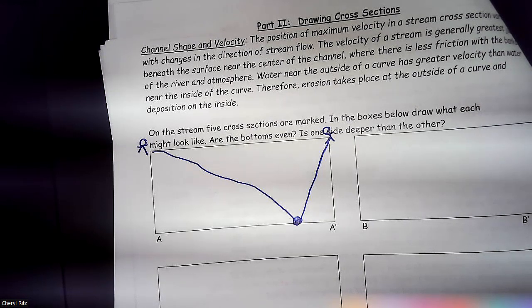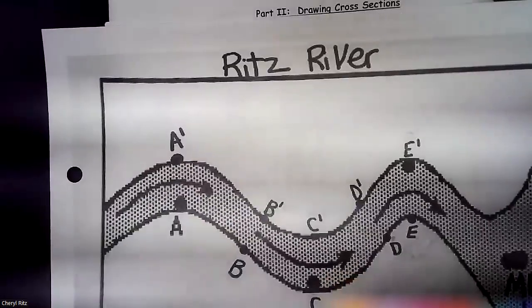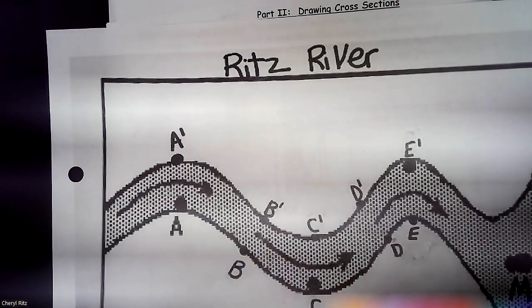Now let's take a look at B to B prime. What do you see going on there? Straight across from each other. They are straight across from each other, just like A and A prime were. But it's a straightaway. So with a straightaway, where is the deepest part going to be? In the dead smack center, good. So you're gonna do the same idea, but the dot where the deepest spot is going to be located.